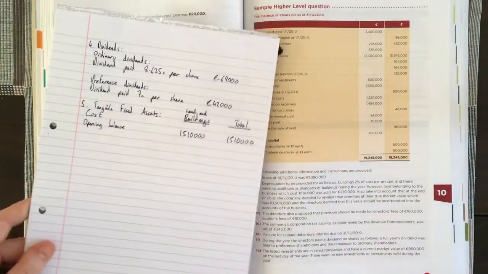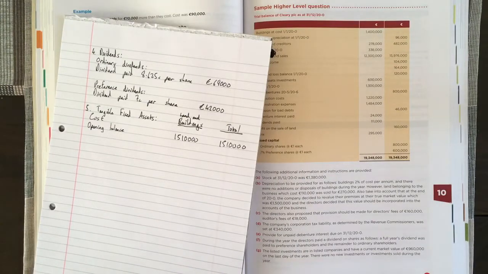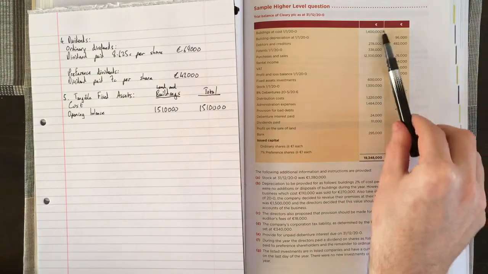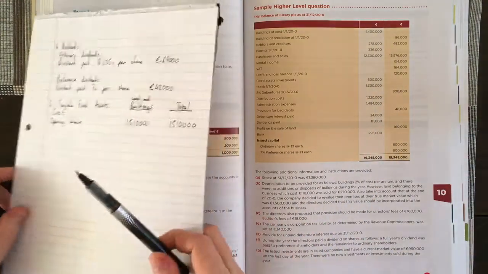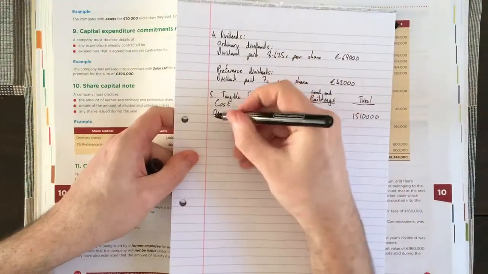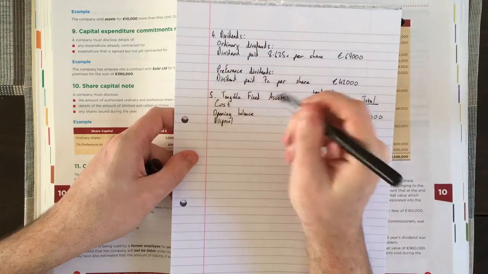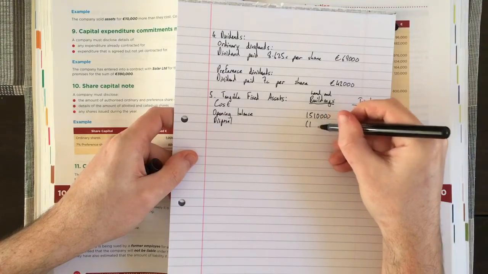All right, so you do get disposals in these questions a lot, so just watch out for that. Okay, so you need to find the cost that was there at the start of the year in that note. What happened then during the year? So there was a disposal of 110,000.